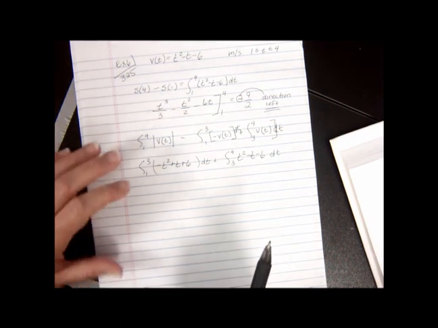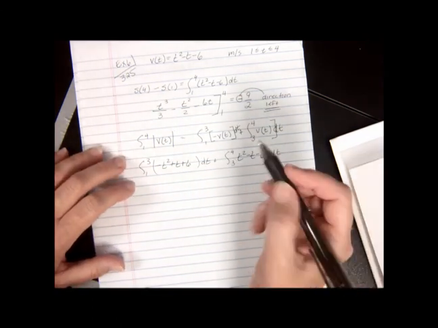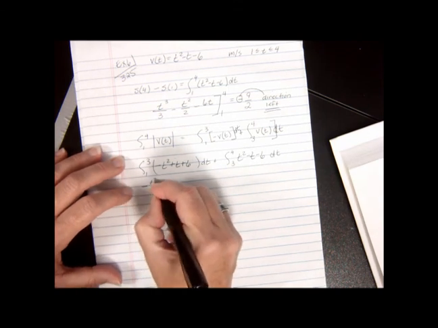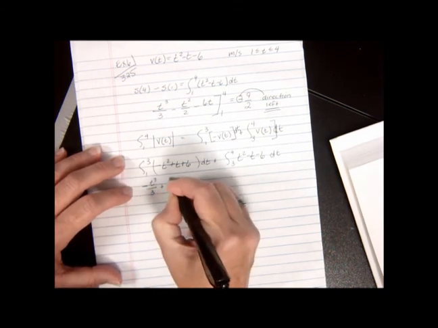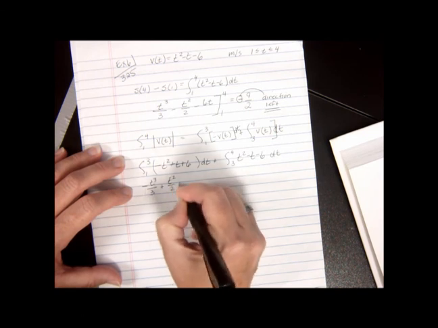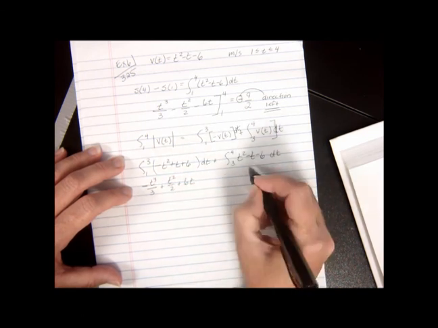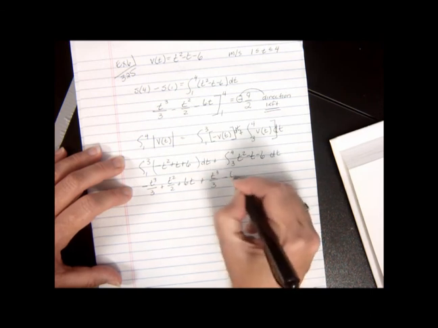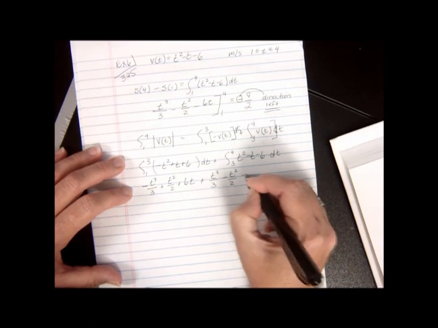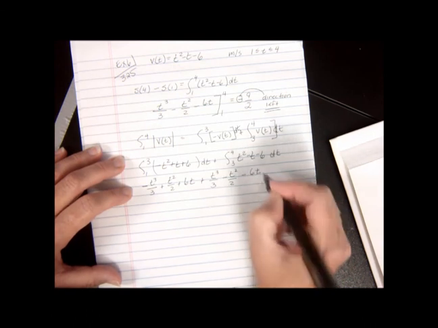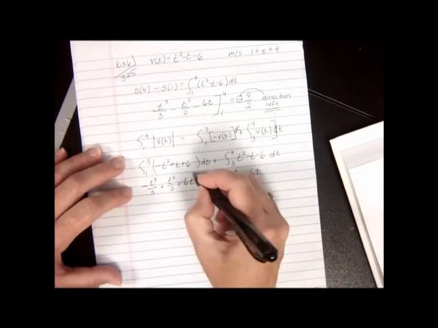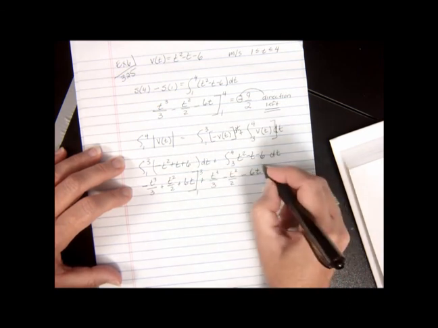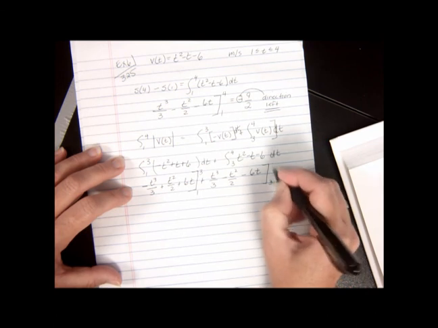When I do this and integrate, I will again have negative t cubed over 3 plus t squared over 2 plus 6t, and then over here plus t cubed over 3 minus t squared over 2 minus 6t. This one I'm going to evaluate from 1 to 3, and this one from 3 to 4, and then add those together.